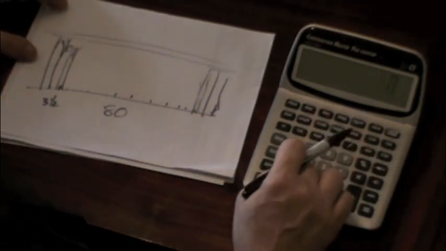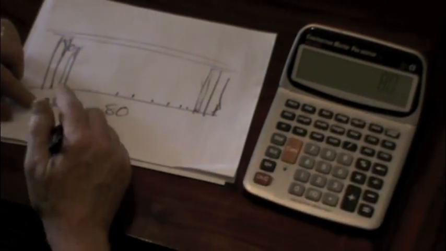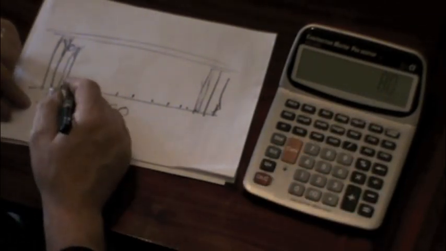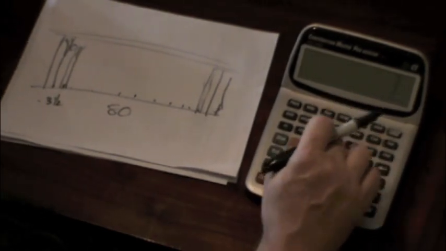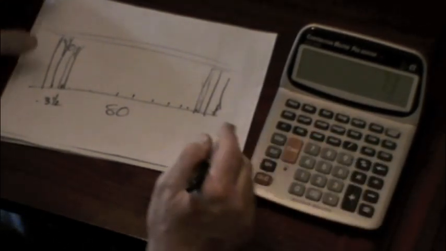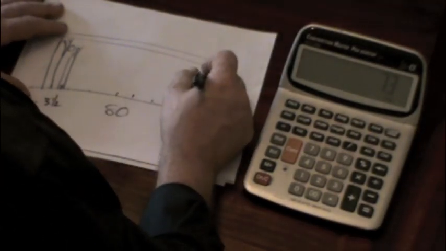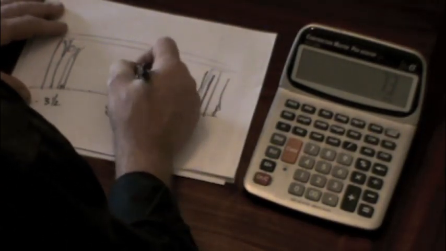So if we take our 80 inch, enter it in, subtract our 3.5 inches from first one, so minus 3 inch 1/2 equals, we get between the first and the last one 73 inches.